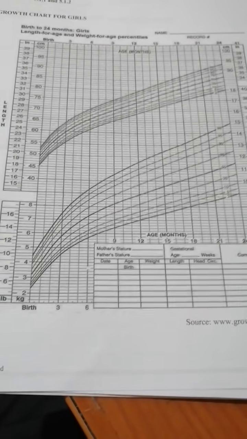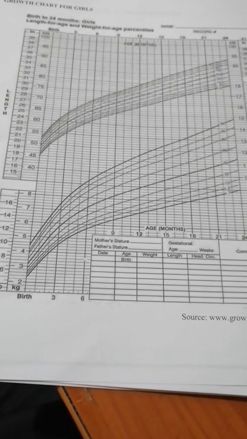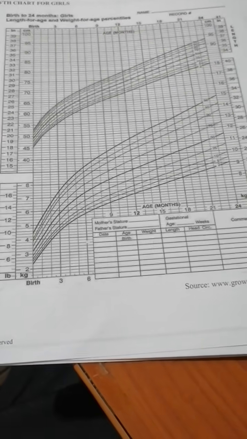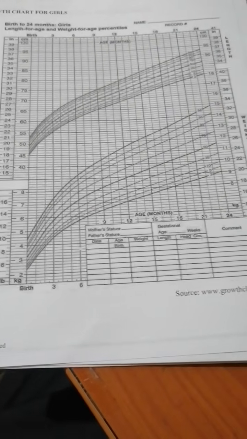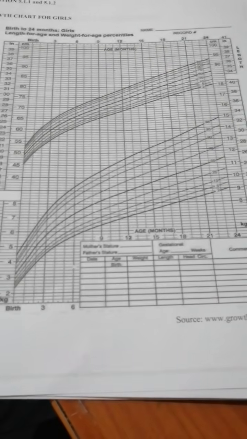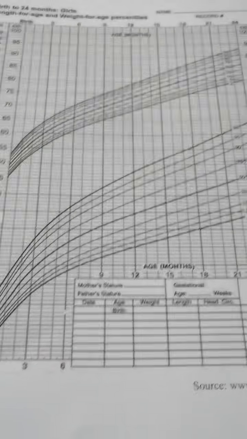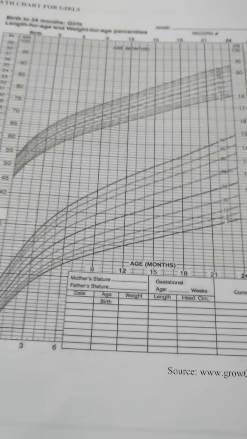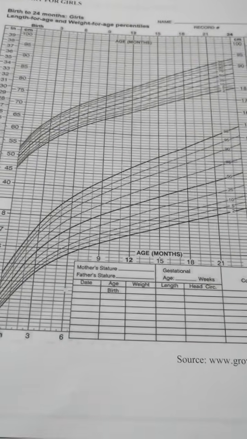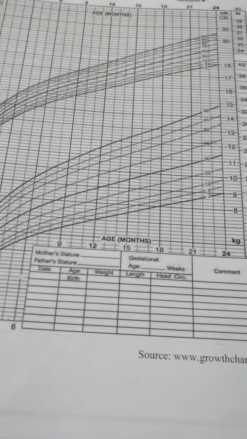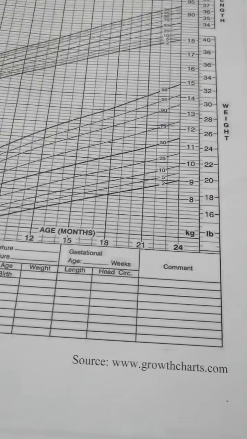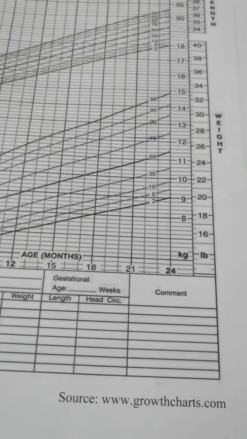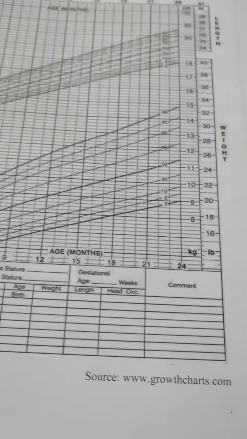Okay, today we shall be looking at growth charts. Now, for instance, if you look at this growth chart here, it has got two aspects. It's got the length, which tells us how tall the baby is, and it has also got the weight, which tells us how heavy the baby is.